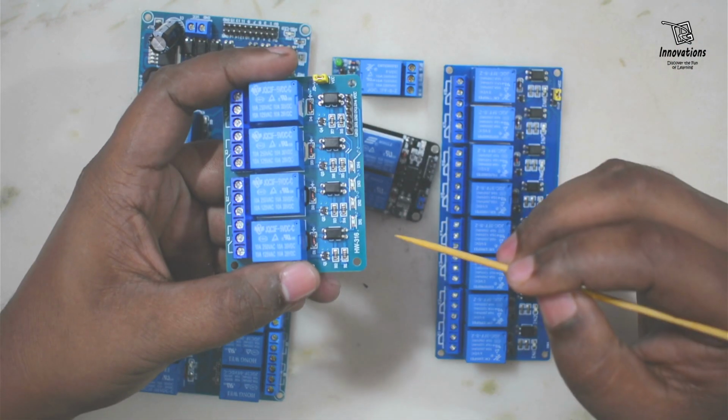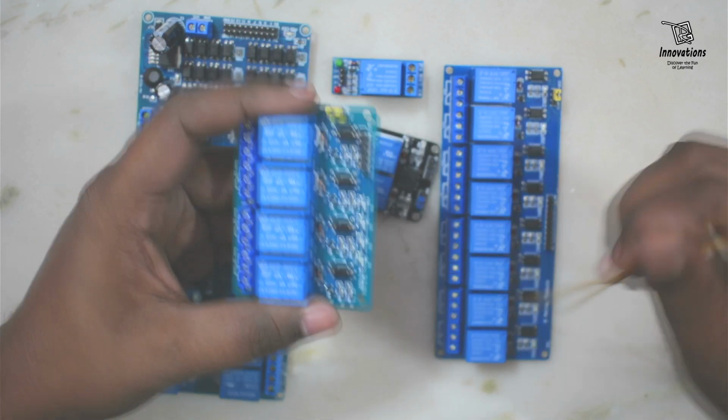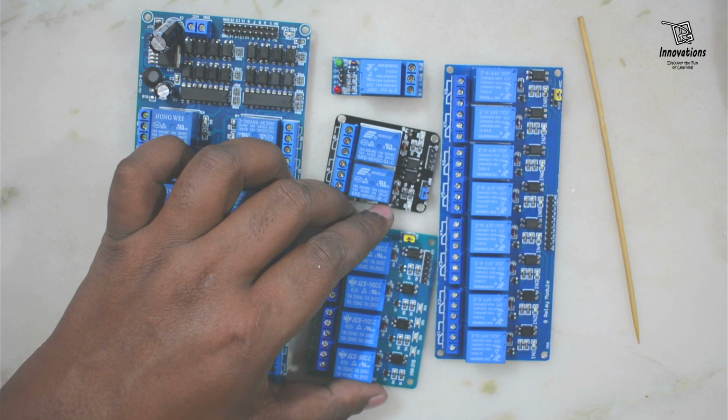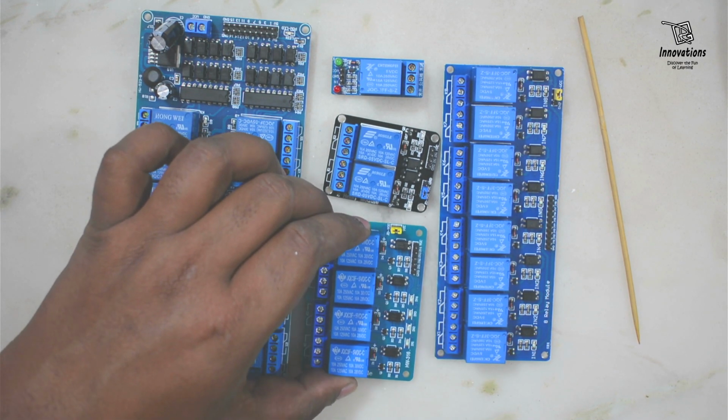We also have LEDs on the modules. Here you can see small LEDs, SMD type. These LEDs are used to indicate the status of the relay. When the relay is on, the LEDs glow. When the relay is off, the LEDs do not glow.